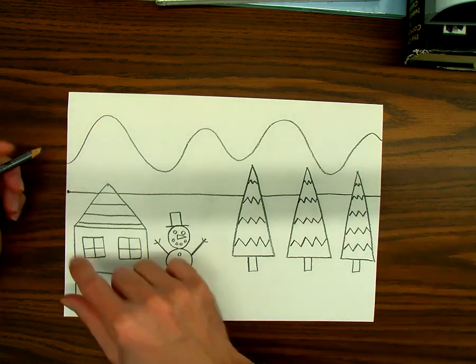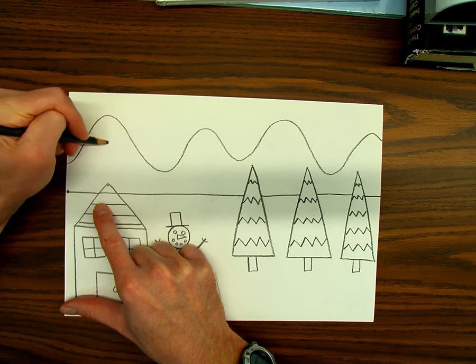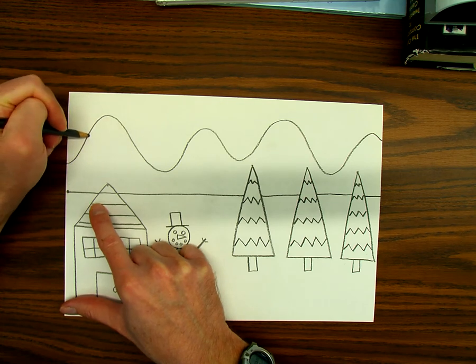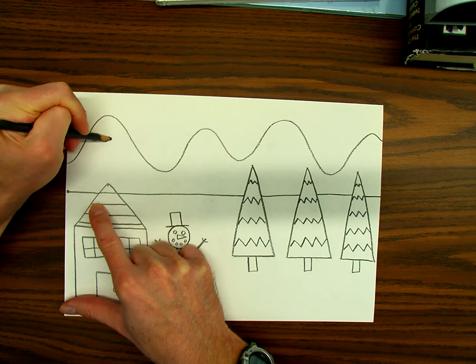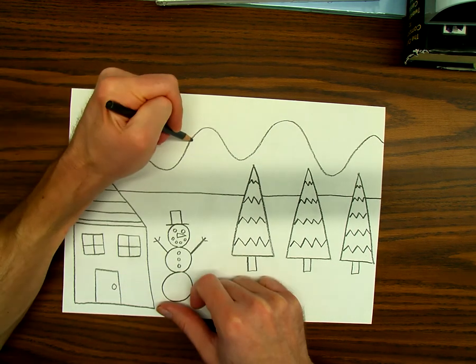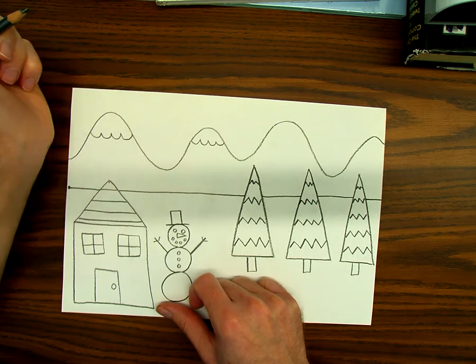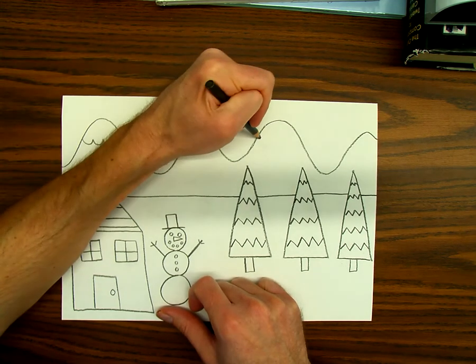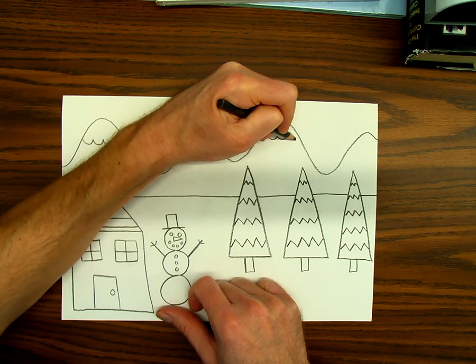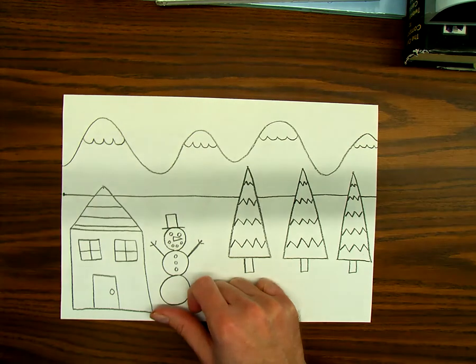And we want our mountains to look like they have snow on top. So now we're going to do kind of a bumpy line like this. And that'll look like there's snow on our mountains. So let's do that to each one. These little bumpy lines. Bump, bump, bump, bump. Hey, all right. That looks good.